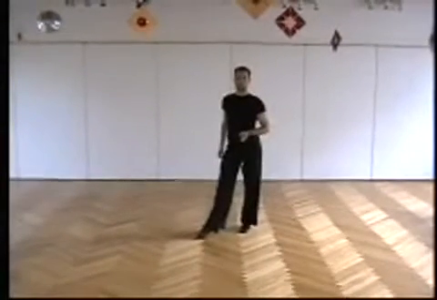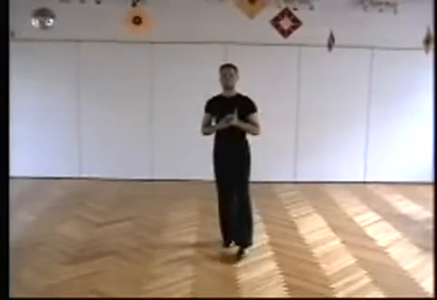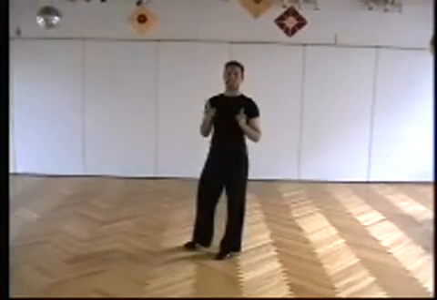The sequence is A, B, A, double B, and again A, B, and A, double B.